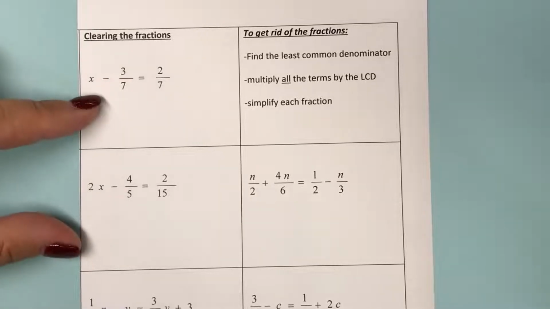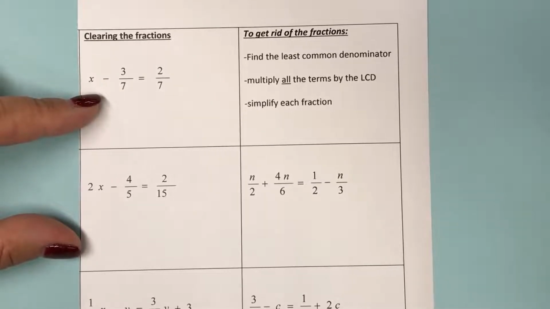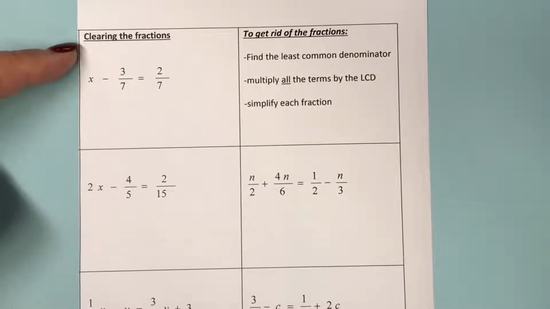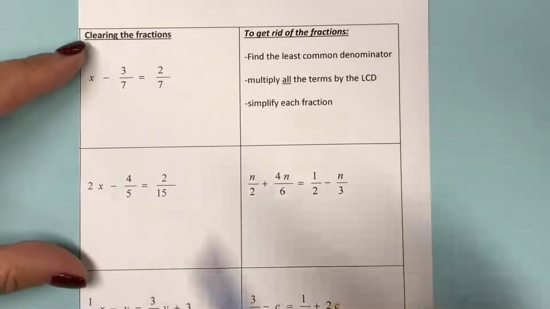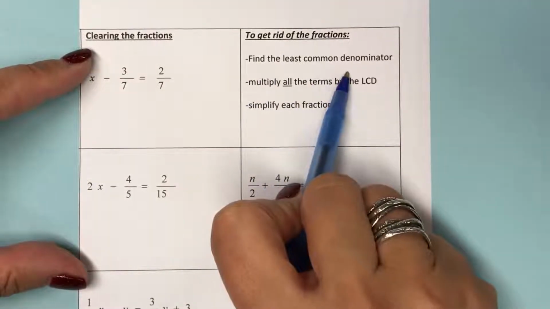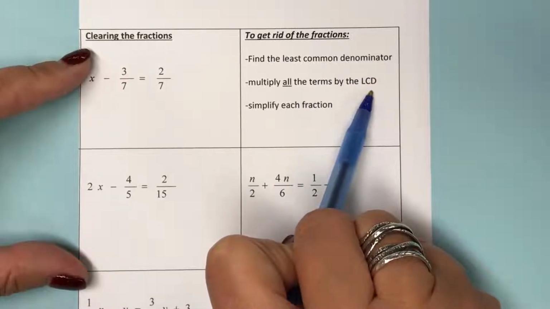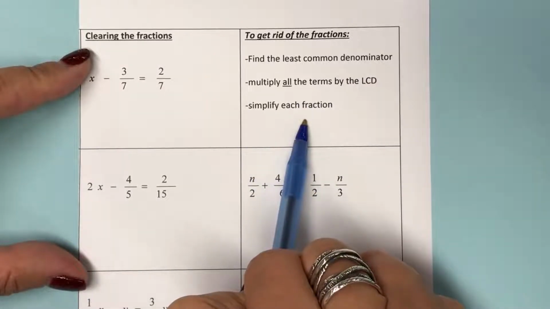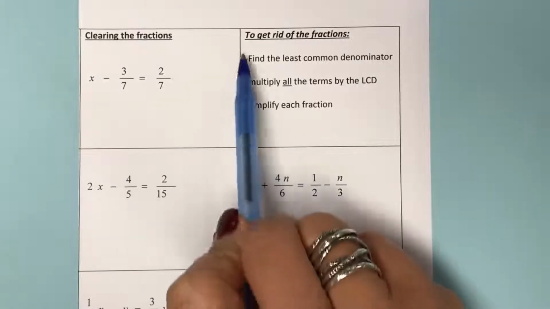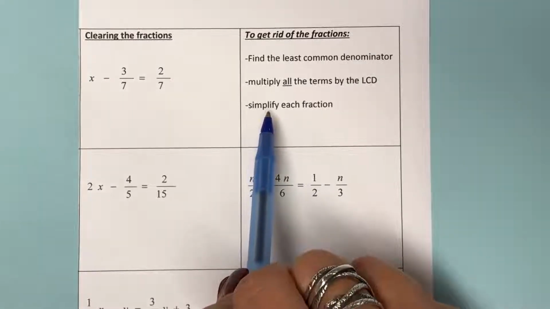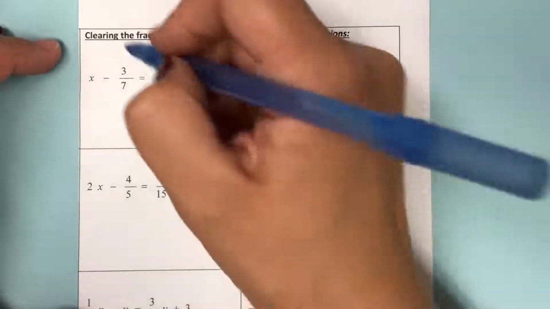In this video, we'll look at equations with fractions, and instead of solving the equation using adding, subtracting, multiplying, or dividing fractions, we're going to look at a way of clearing the fraction. How to get rid of fraction? We need to find the least common denominator, multiply all the terms by the least common denominator, and then simplify the fraction. After we follow these three steps, the fractions will be gone. Let's see how that happens.